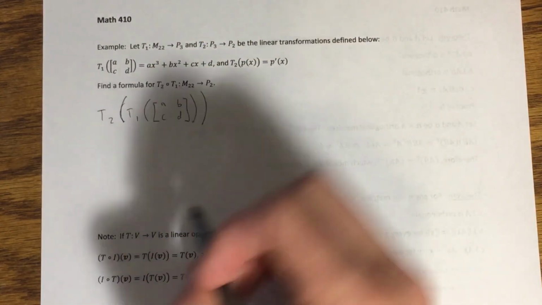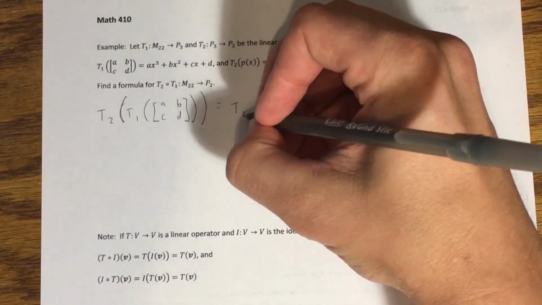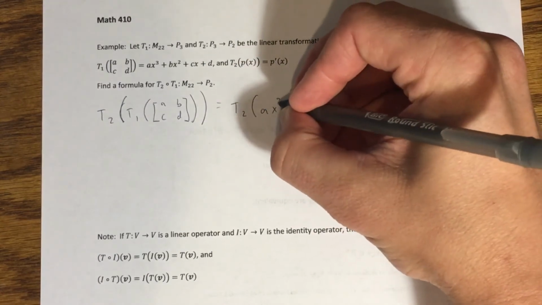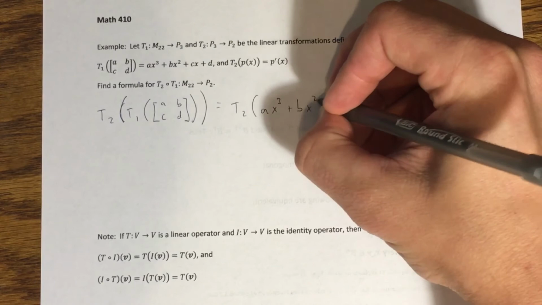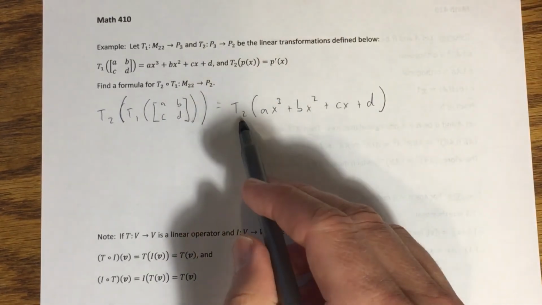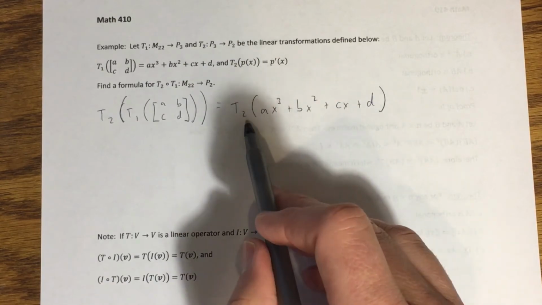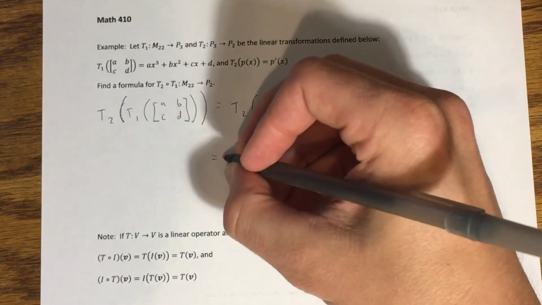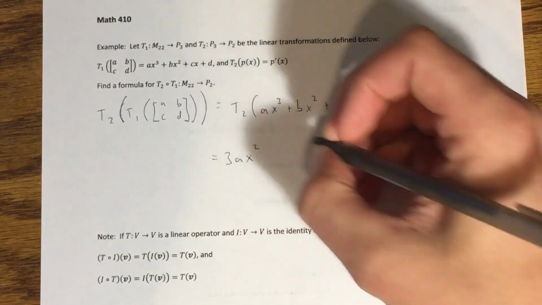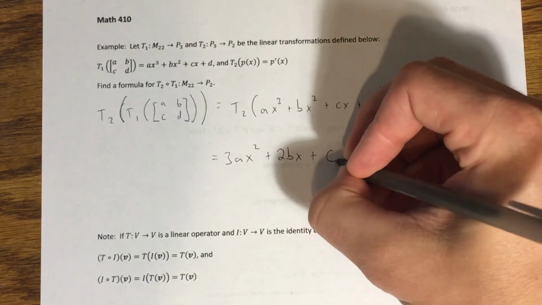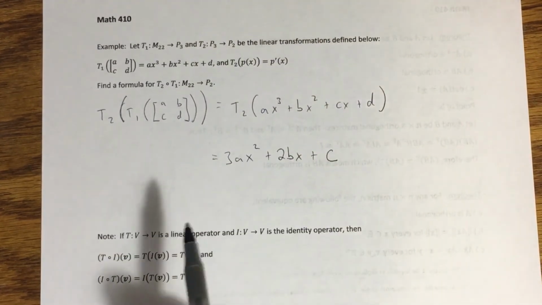When I plug that into T1, it produces the cubic polynomial ax cubed plus bx squared plus cx plus d. And then, when this gets plugged into T2, T2 takes the derivative of this. So this should be equal to 3ax squared plus 2bx plus c. This is the formula that we want.